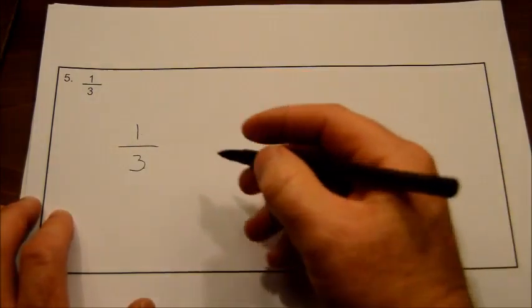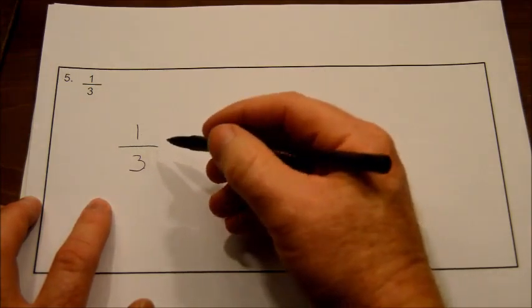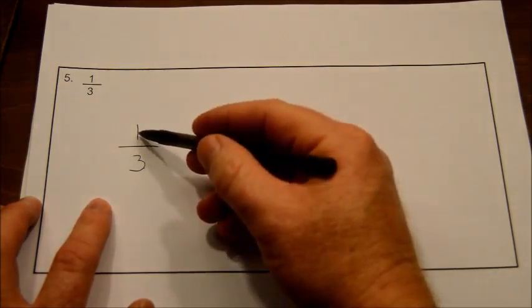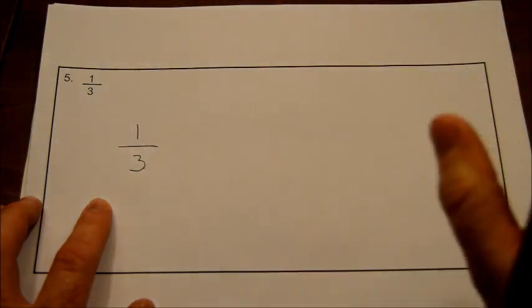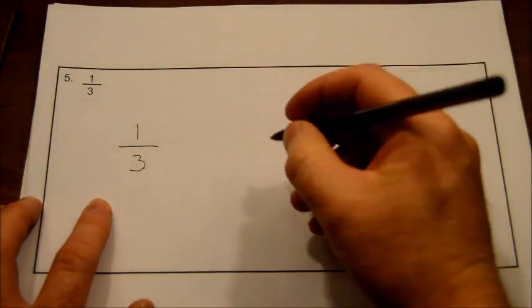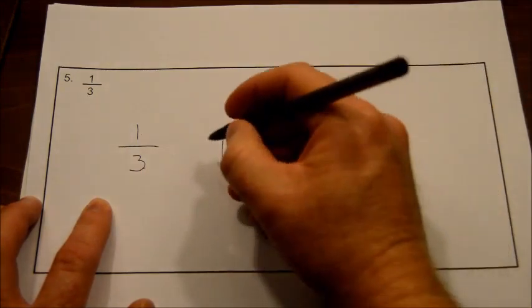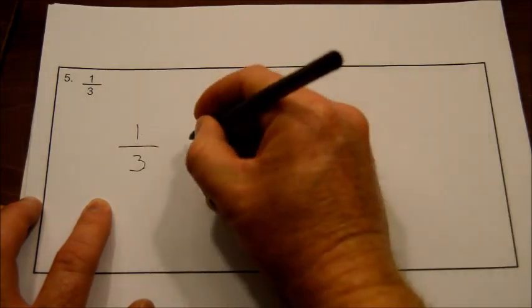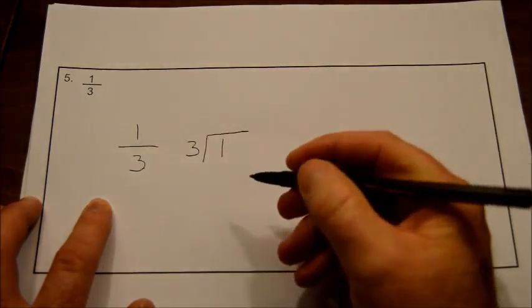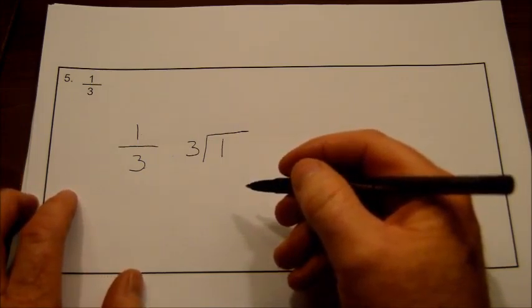And here's how I remember. I know there are all kinds of ways to remember, when you're doing division, which of the numerator or denominator goes inside the house or outside the house. Here's how I do it. I just write the 1, and then when I say divided by, I make the house, divided by 3. That way I always remember. So 1 divided by 3.